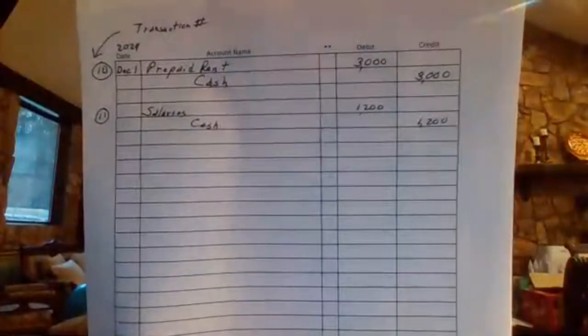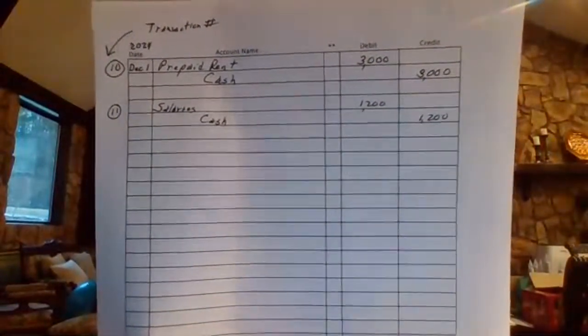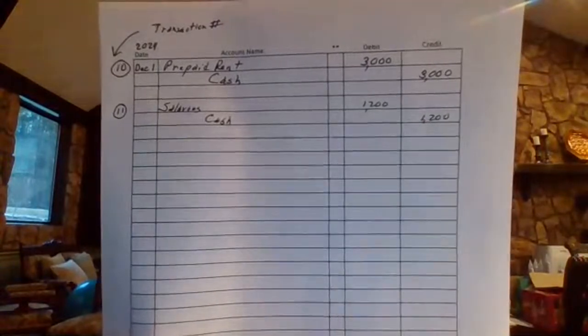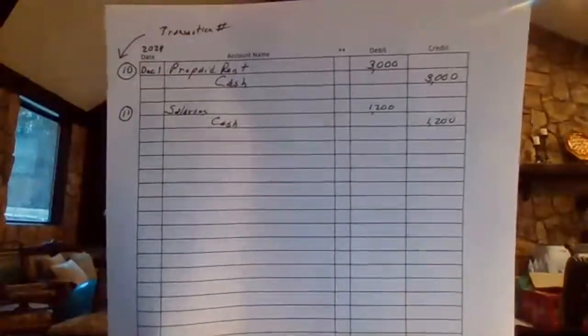Salaries is an expense account, has a normal debit balance, and it's being increased. We're incurring an expense, so we're going to debit the expense called salaries expense for $1,200, and we're going to credit the asset cash for $1,200. And you can look here or in the book, and that's the exact same thing. A debit to increase the salaries expense account, and a credit of $1,200 to decrease the cash account.